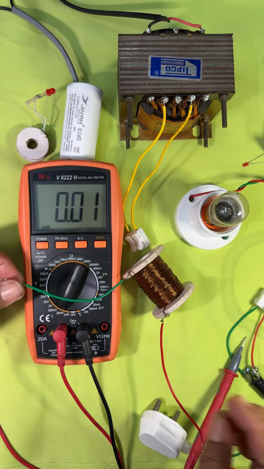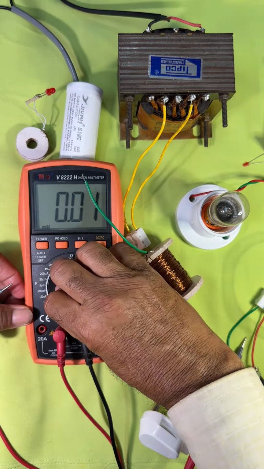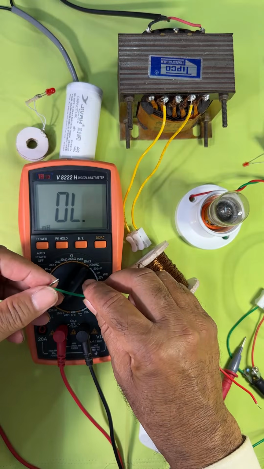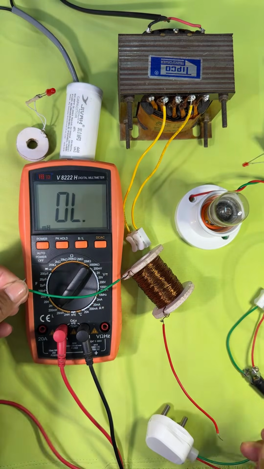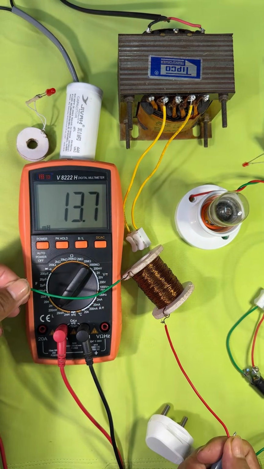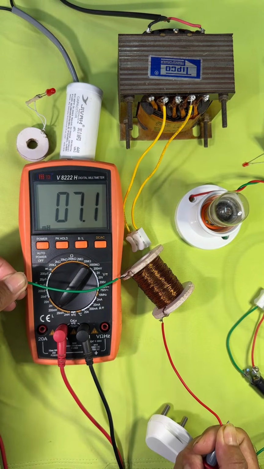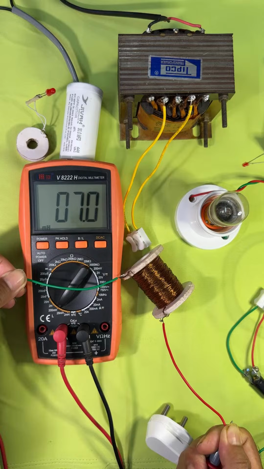No value assigned; maybe it is difficult for the device to measure, so the accurate point must be clarified. Yes, this is 7.1 or 7 millihenry.